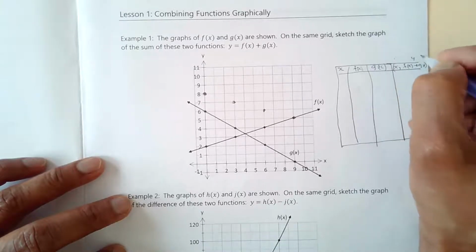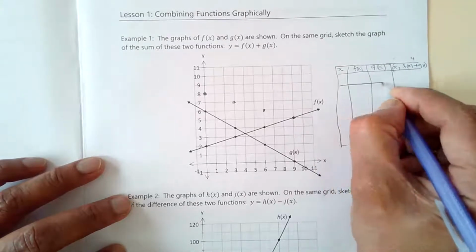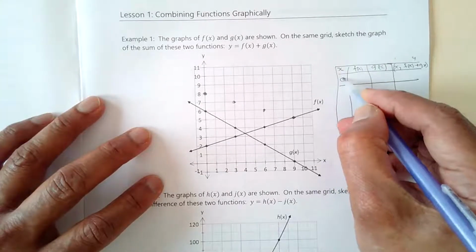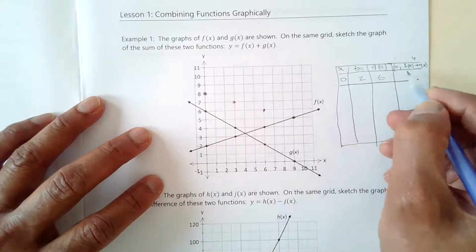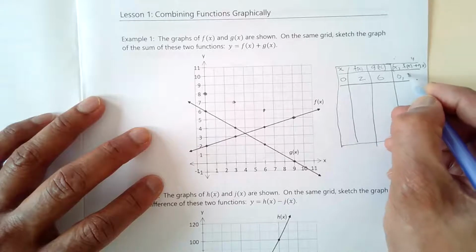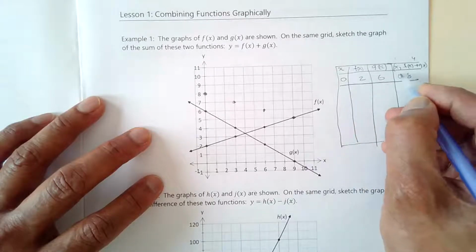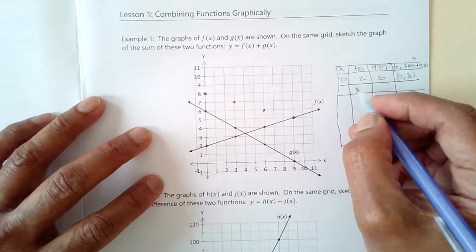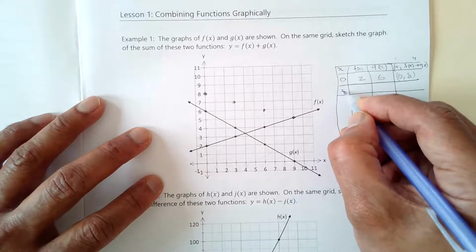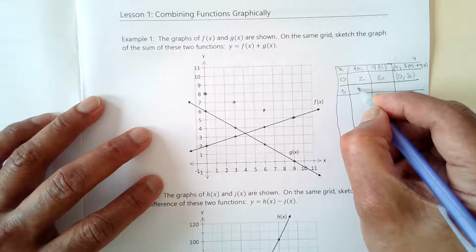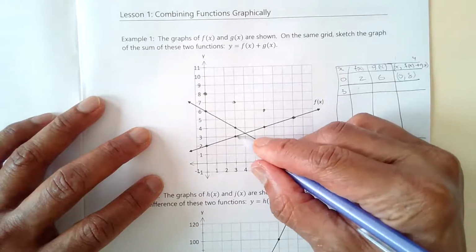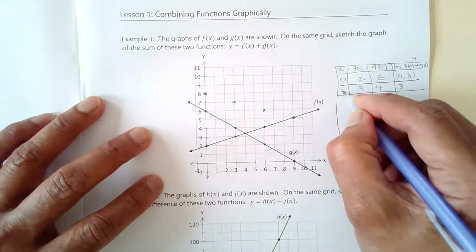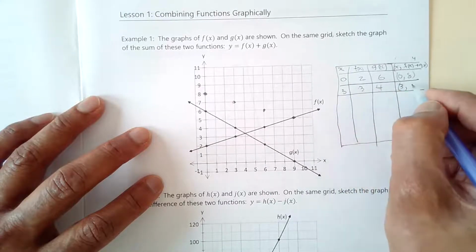This is my y coordinate. So we'll end up with the same result. You have 0, 2, 6, so it'll be 0, 8, 2 plus 6. Next point we have is 3. So f of x is 3 plus 4, and 3 is my x value. 3 plus 4 is 7.